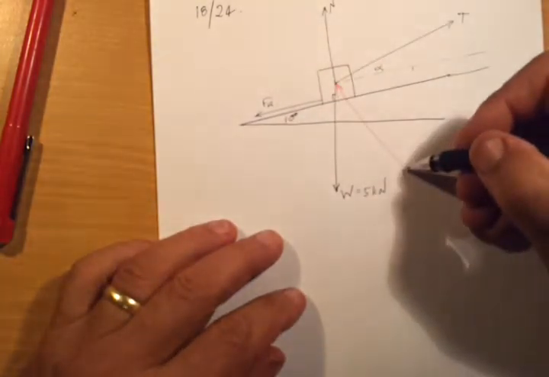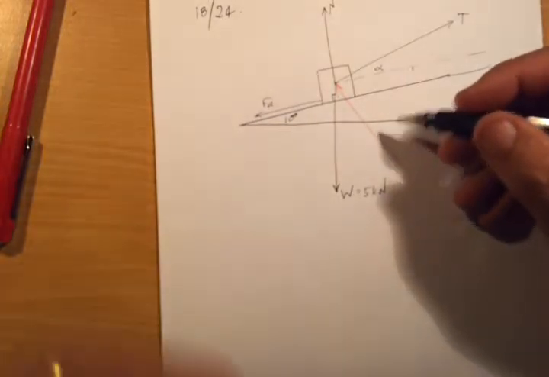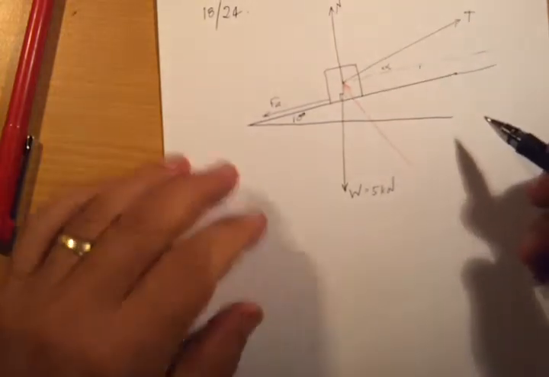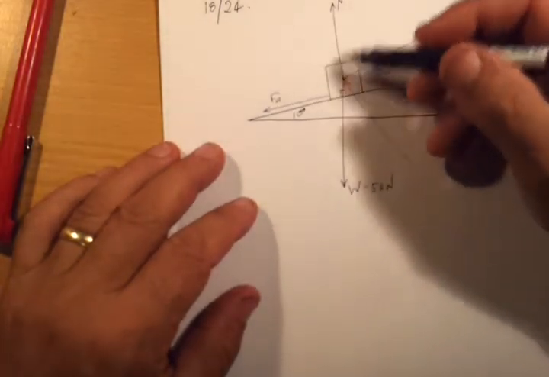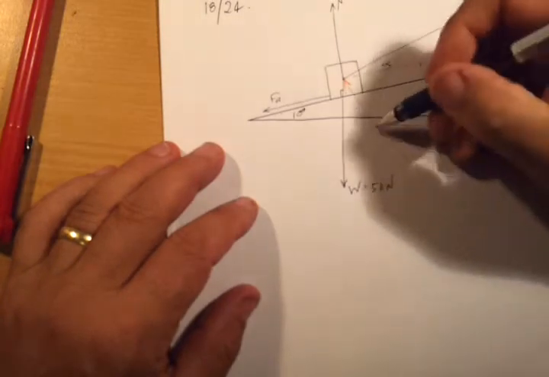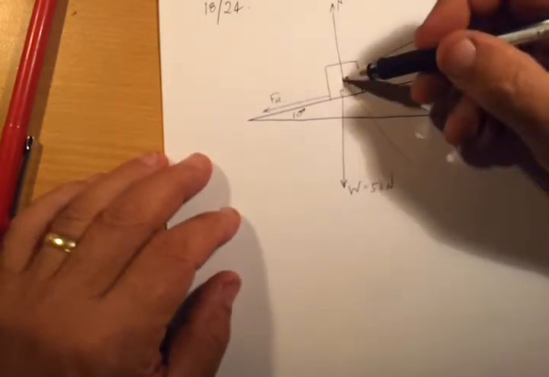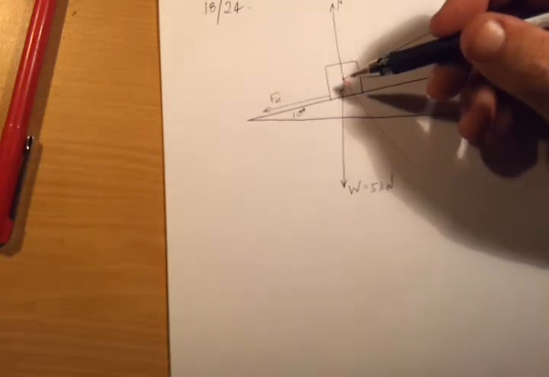So added together will produce a reaction force. Now, if we combine these two together, we end up with 1, 2, 3 forces, and they all must pass through the same point. So they're concurrent forces. So we can then create a diagram.